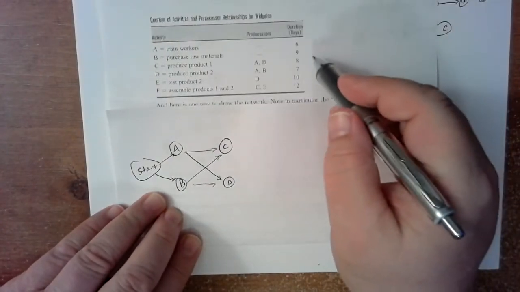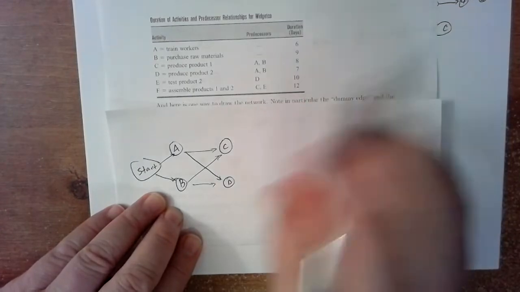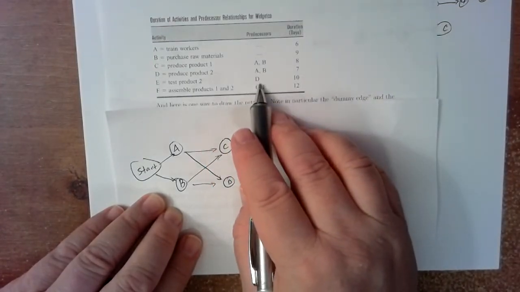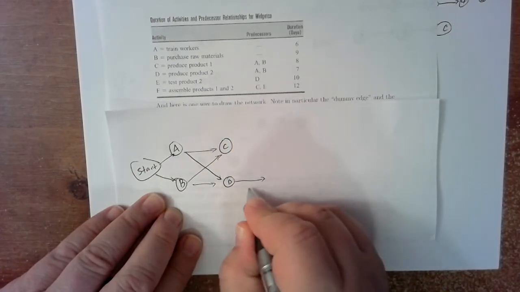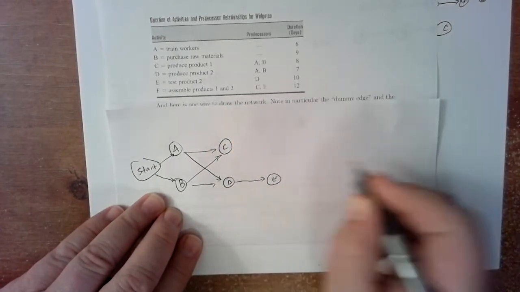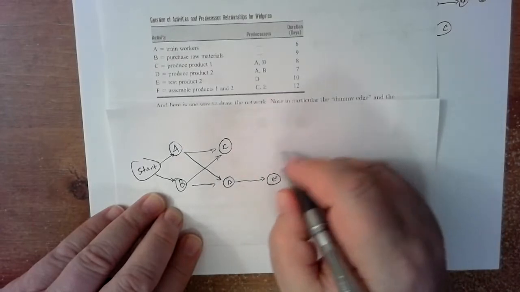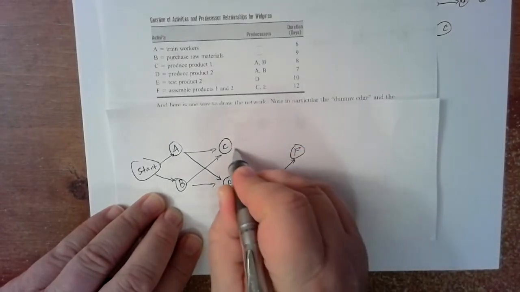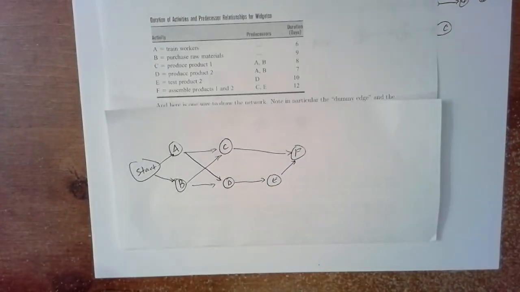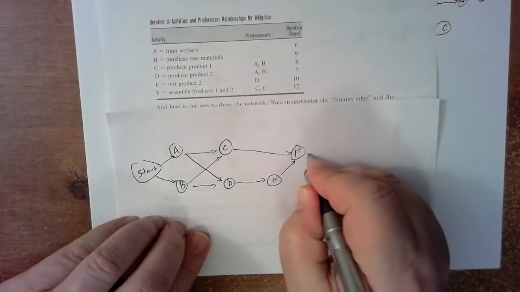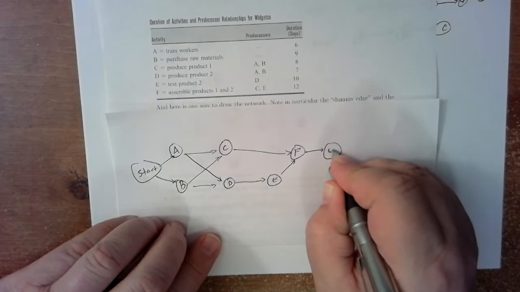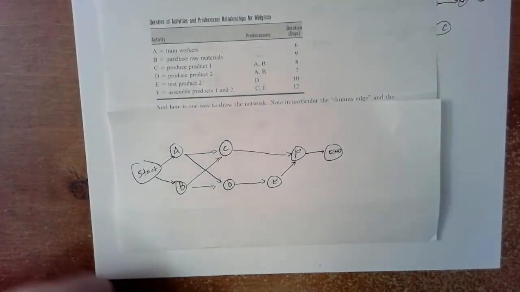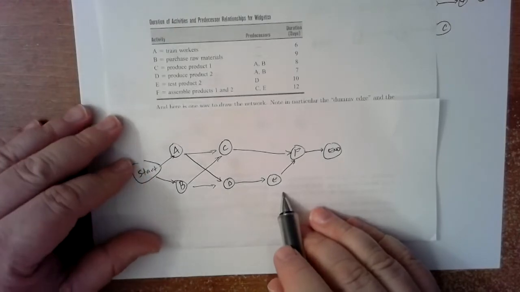The durations we'll work with in just a second. Let's see. E comes after D. Good. And then F depends on both C and E being completed. And there's our diagram. So again, some people might put an end node right there. Good. So this is the diagram that we get, right?